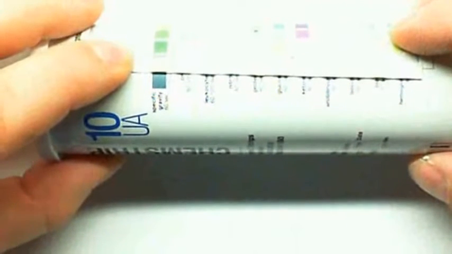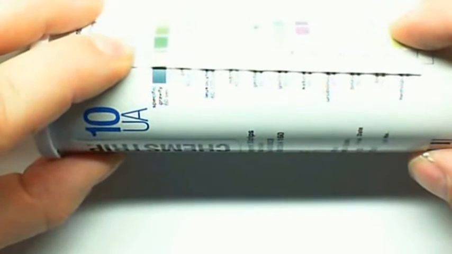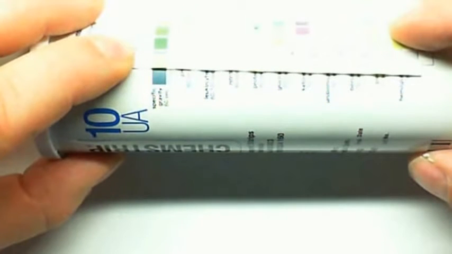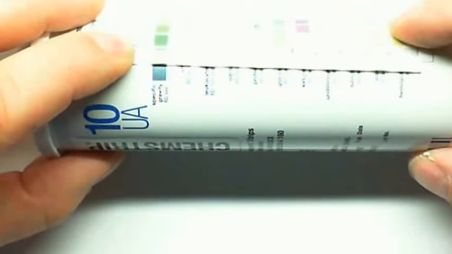So let's talk about the first one, specific gravity. Specific gravity is essentially how concentrated the urine is. If water has a specific gravity of about 1, then as you add things to it like electrolytes or urea, the specific gravity goes up. So specific gravity is essentially a measure of how many electrolytes and how much urea is dissolved in the water of the urine. Higher specific gravities mean a more concentrated urine, lower specific gravities mean a more dilute urine.